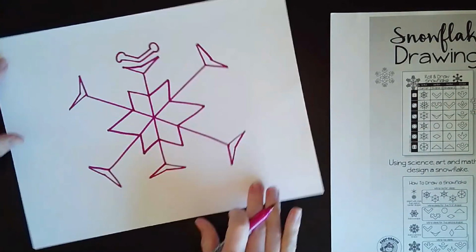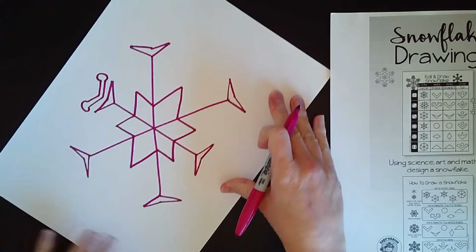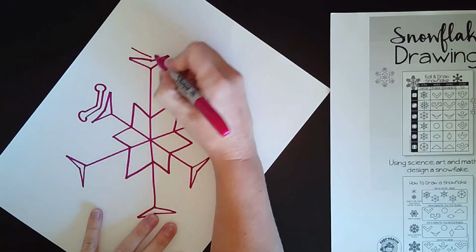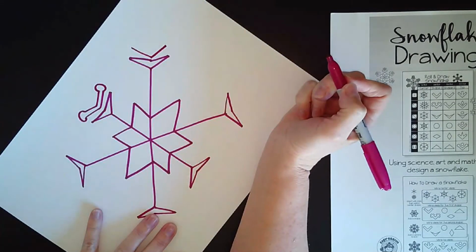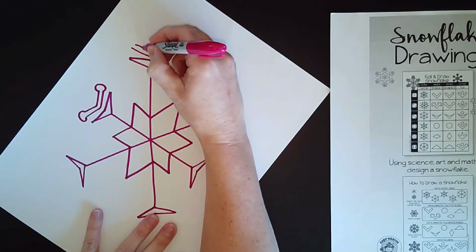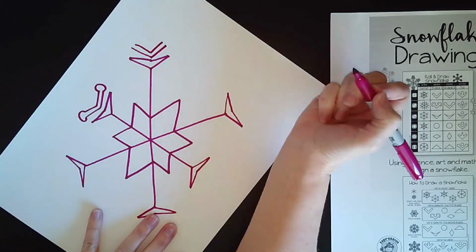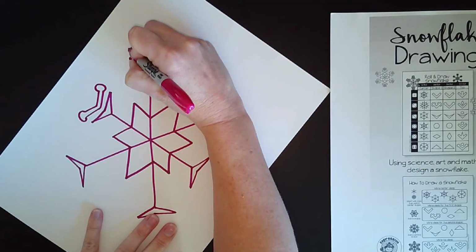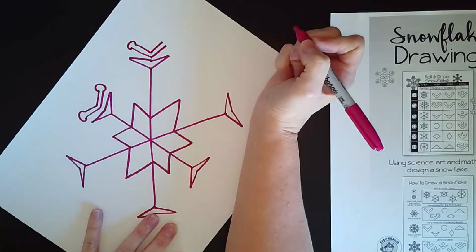Connect the ends with a circle. I'm going to twist my paper. I'm going to show you again. So if you didn't get it that time, watch me again. I'm going to start with a letter V. Then I'm going to draw another letter V. And then I'm going to connect the 2 lines with a little circle.